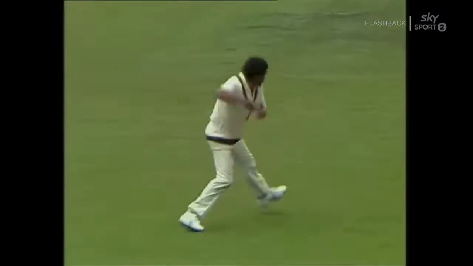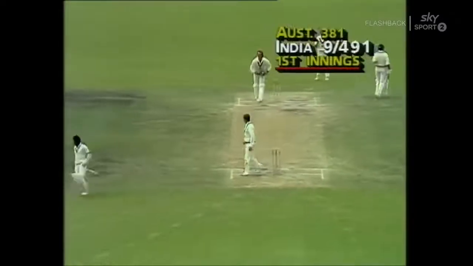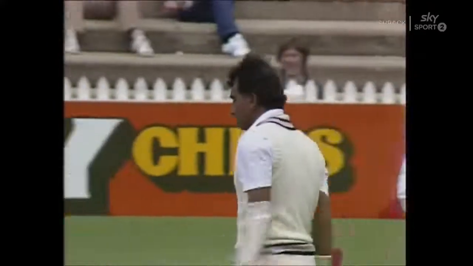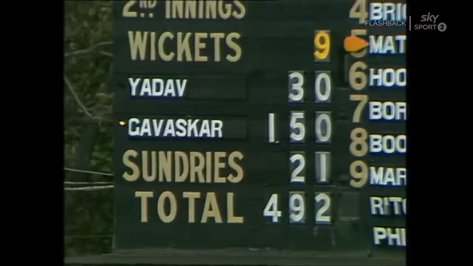And there's the 150. Magnificent performance from the former Indian captain and the highest run getter ever in Test cricket. His first 150 in a Test match in Australia.